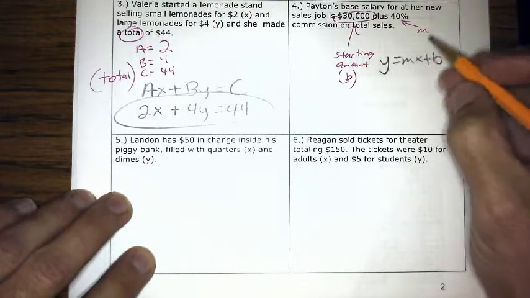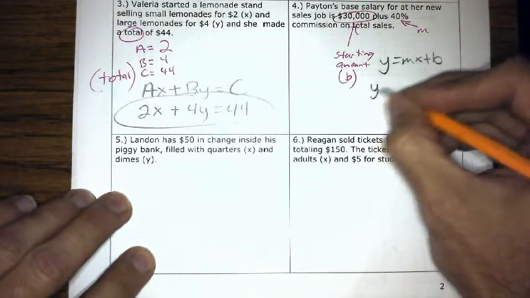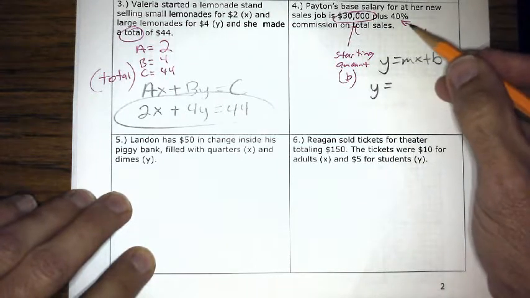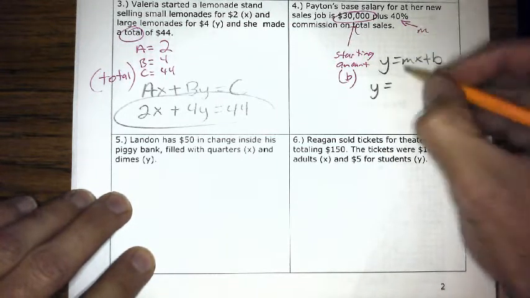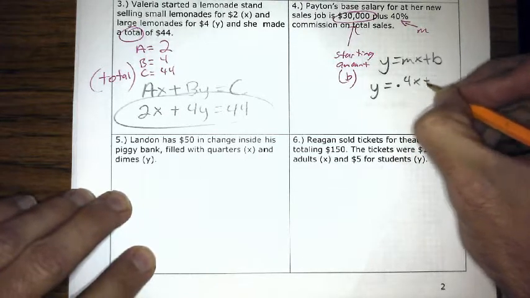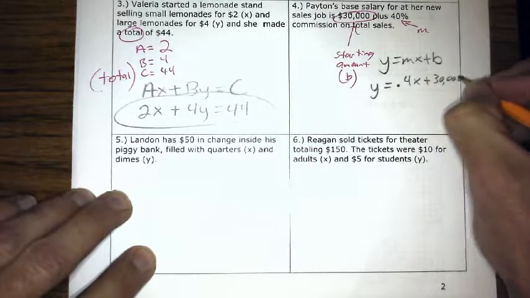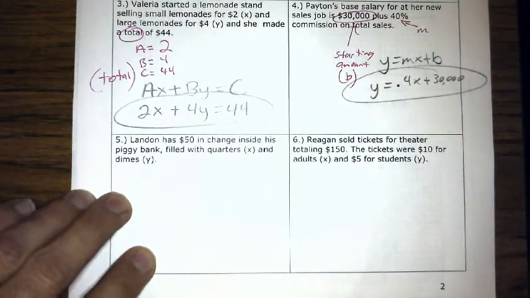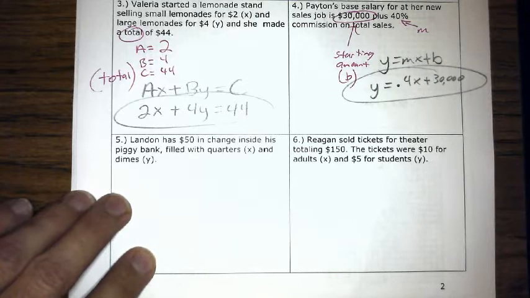But you want to go ahead and convert that percentage to a decimal. So that would simply be 0.4x plus 30k. So you'd have to convert that to a decimal on that one right there.